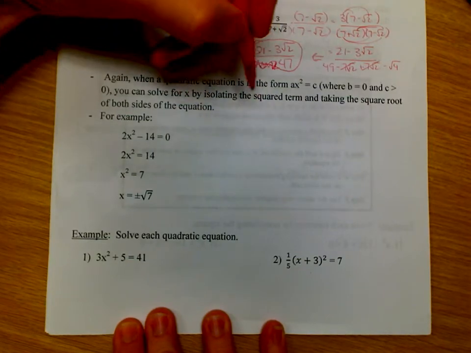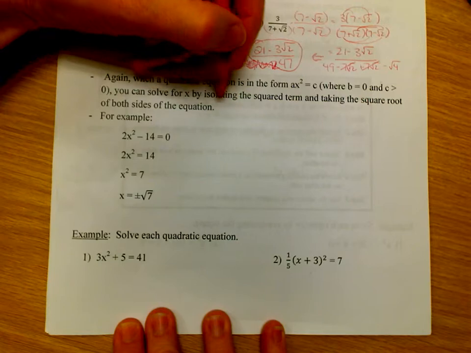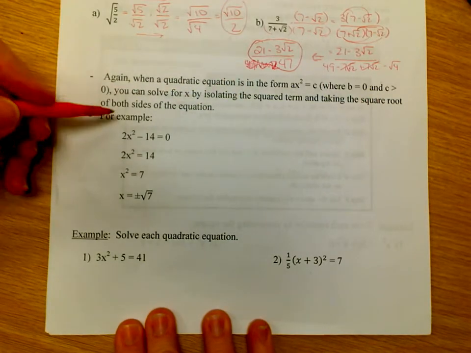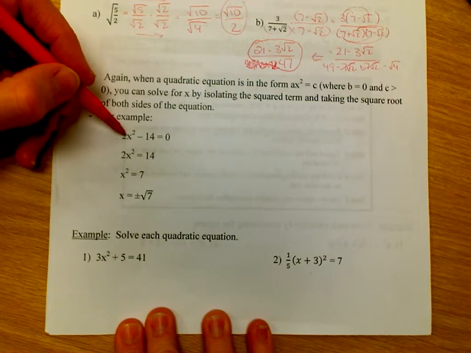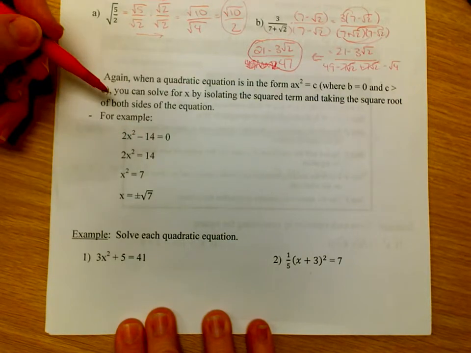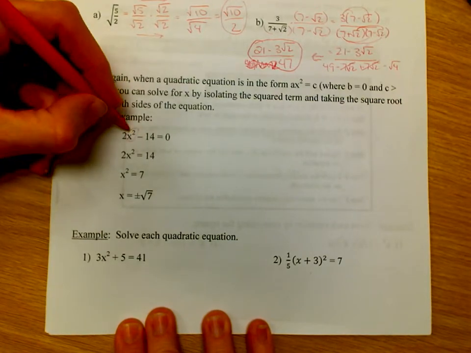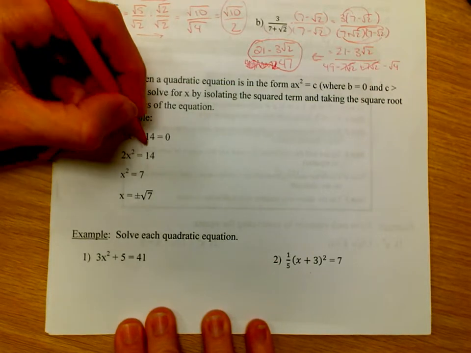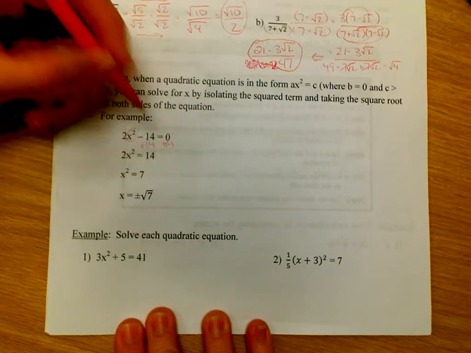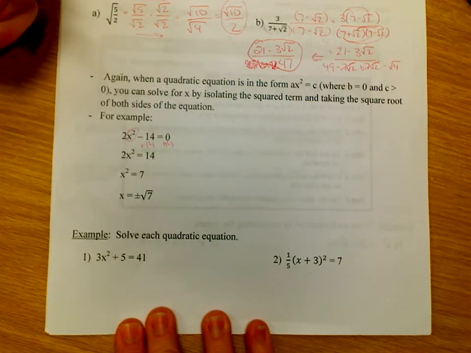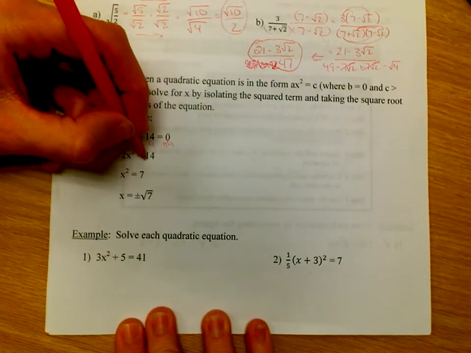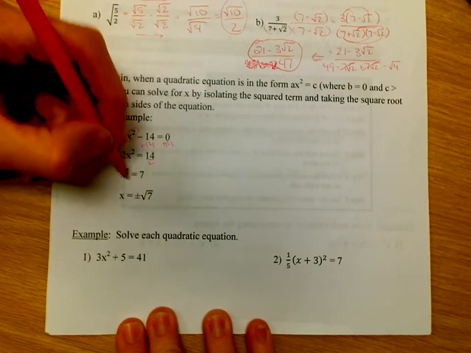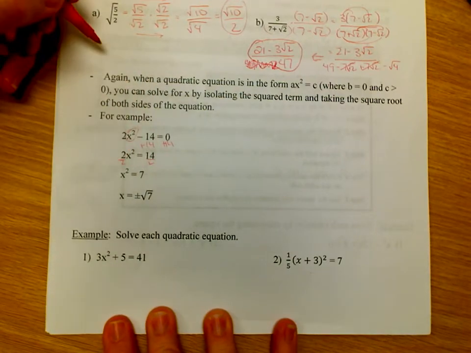What that means is, another word for isolating is, get the squared part by itself first. So if you look at this example down here, the original problem was 2x squared minus 14 equals 0. My goal is to first get the squared part of this problem by itself. I would do that by adding 14 to both sides, which will get me to 2x squared equals 14. I would then divide by 2, because 2 is not being squared, just the x's. That would get me to x squared is equal to 7.